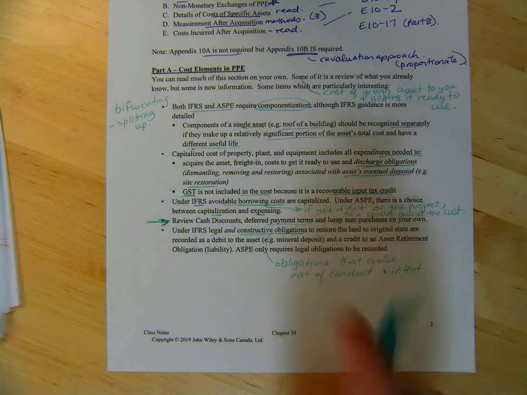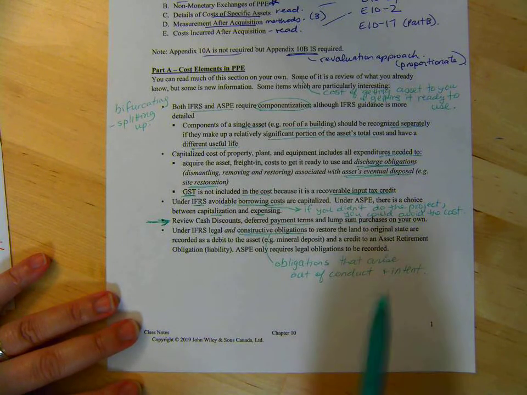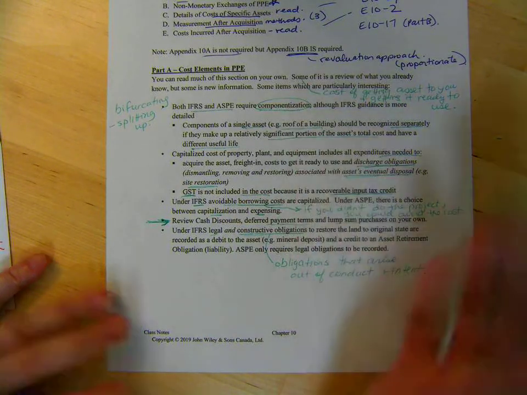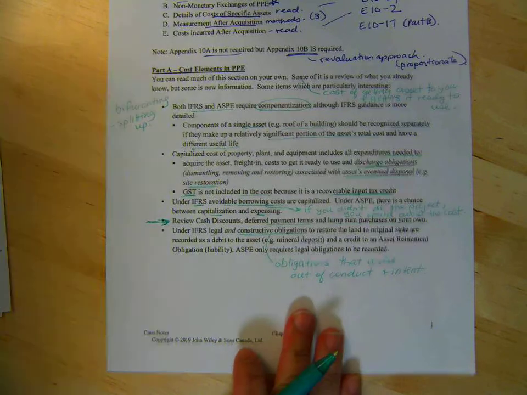Okay, so do this. You can look at this, and then again, you did all of that in intro. It should come back pretty quickly. Okay, page 2.